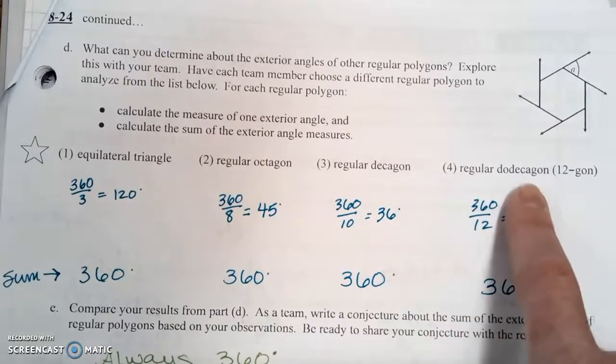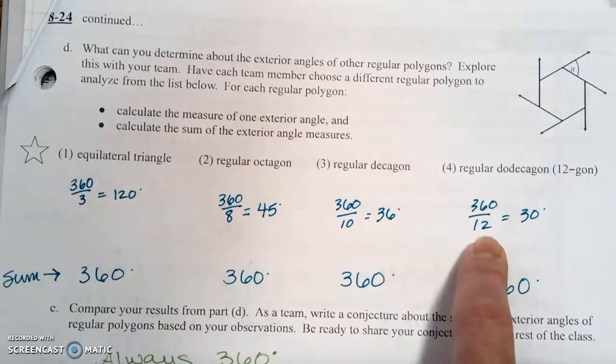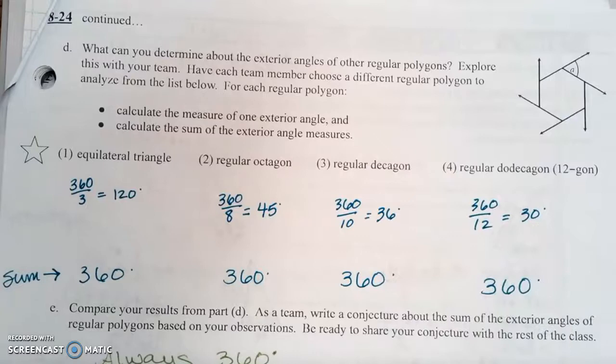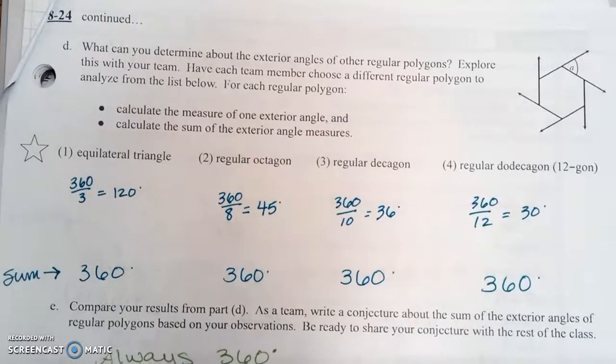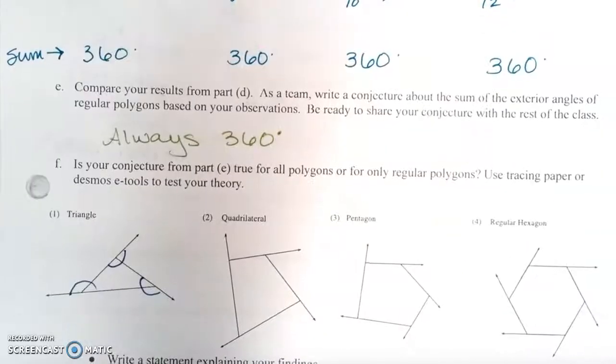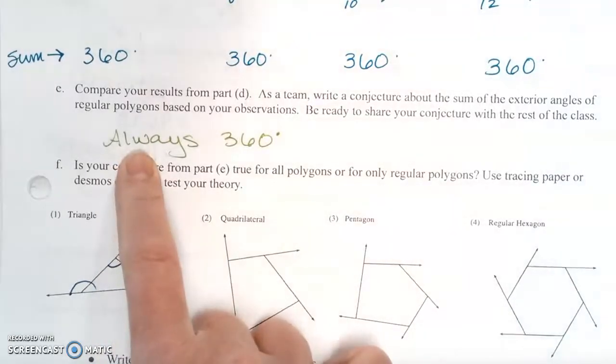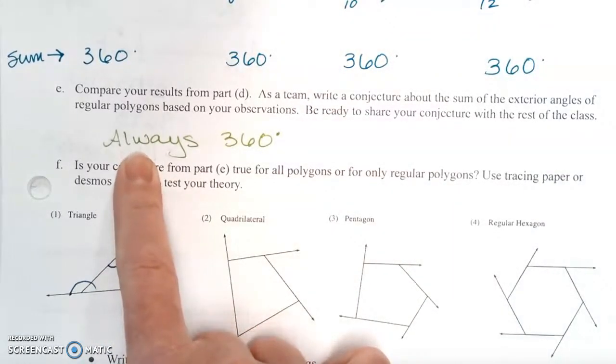If it's a dodecagon and you don't know what a dodecagon is, you search it up. You find out that it's 12 sides, divide by 12 and you get 30. Okay? But the sum is always going to be 360. So question E, they want you to make up a conjecture about the sum of the exterior angles. Well, the conjecture is that it's always 360.